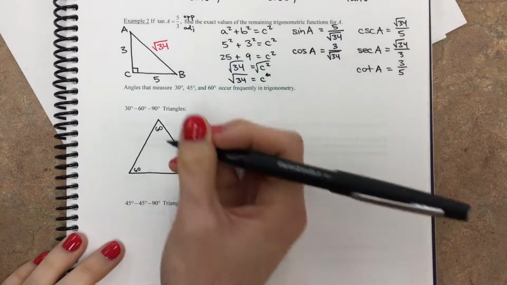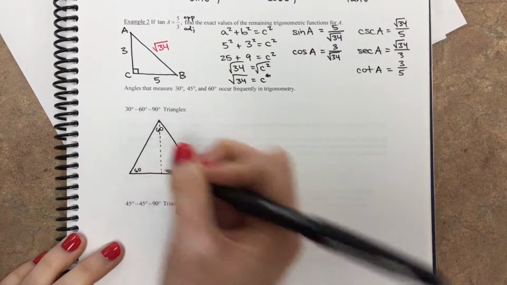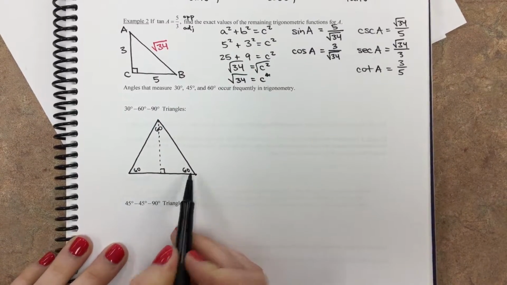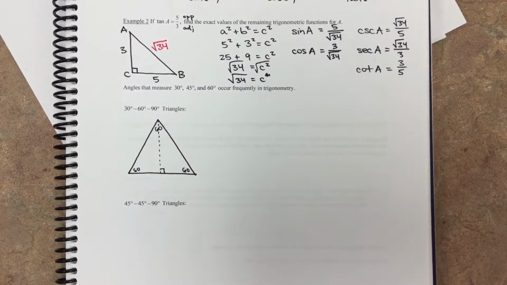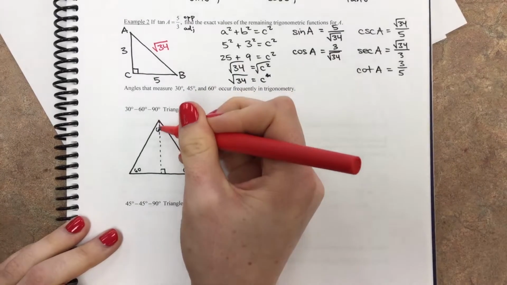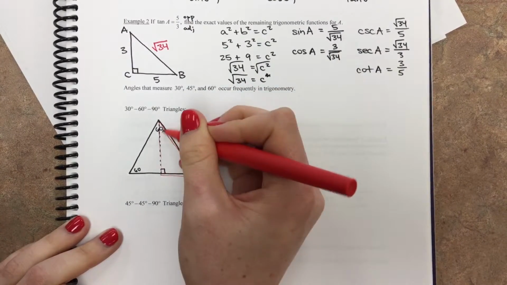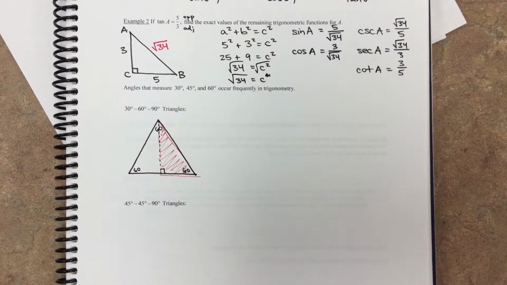So what we're going to do to create a 30, 60, 90 triangle is we're just going to chop this right in half. If we chop it in half, this becomes a 90 degree angle. This is still 60. And if we chop this in half, this is now our 30, 60, 90. So we're just looking at this triangle right here, and we're going to figure out what all of the measurements would be.